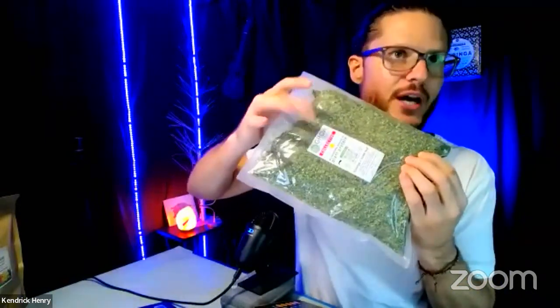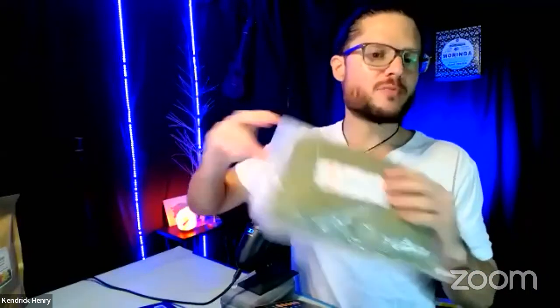So for lab testing, you want to test the soil. It is very important to test the soil. And then from there, you want to test the quality of your leaf to make sure that there's no mold, bacteria, E. coli, or heavy metals, even in your loose leaf.